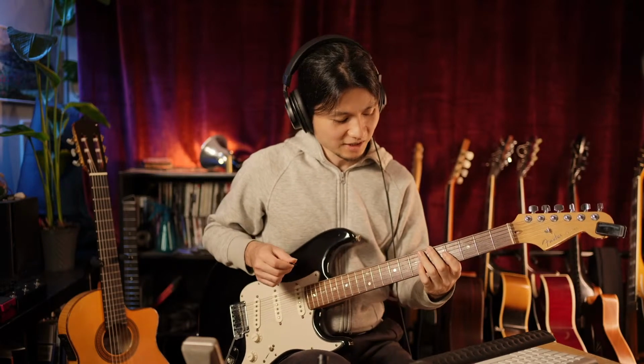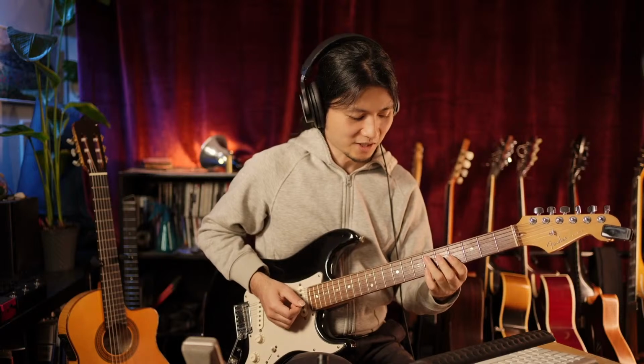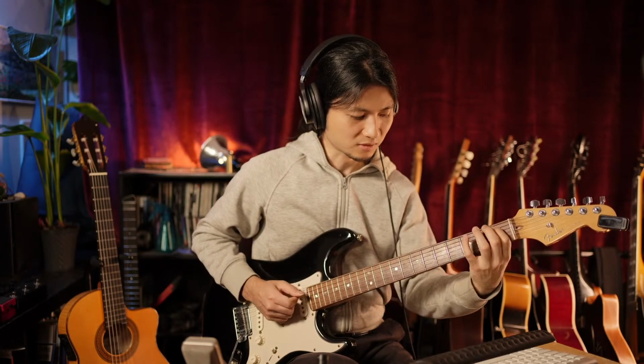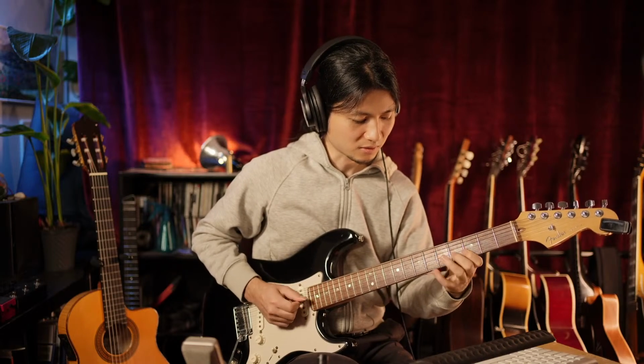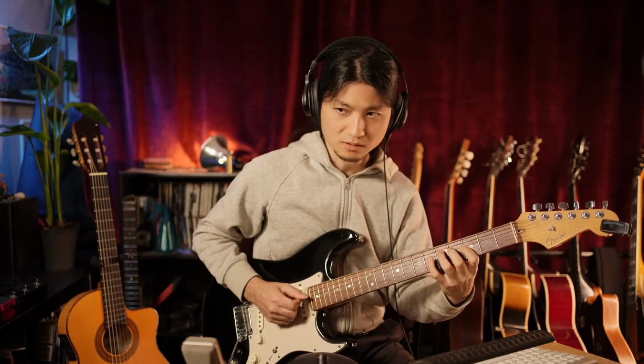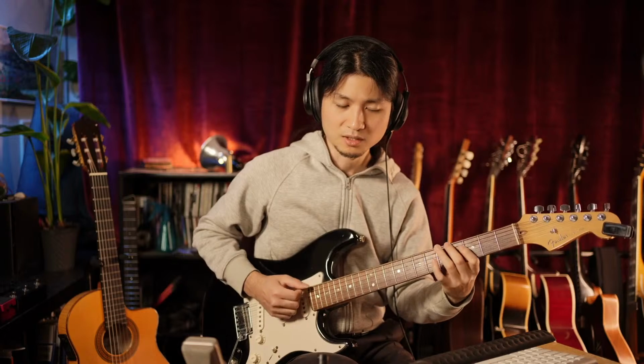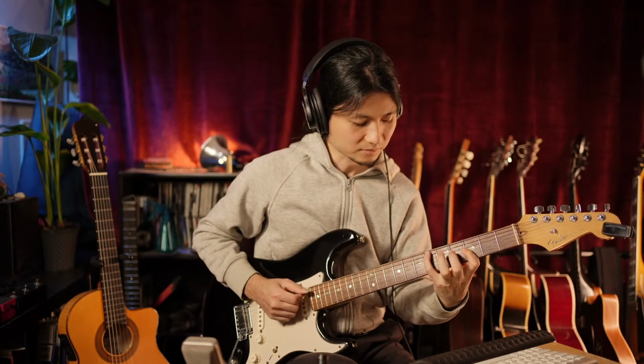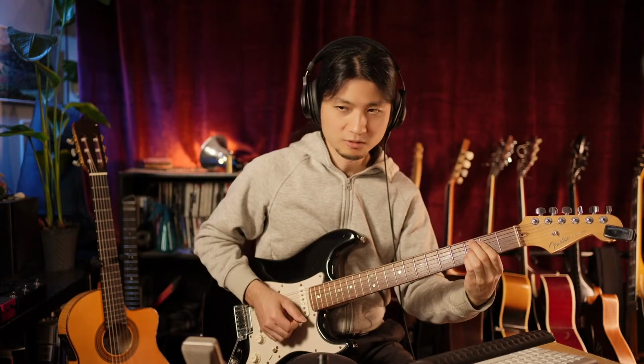Yeah, and I think I'm playing over and over the same kind of patterns and licks. And then when you get to C7, I like this flat 5 sharp 11 sound.